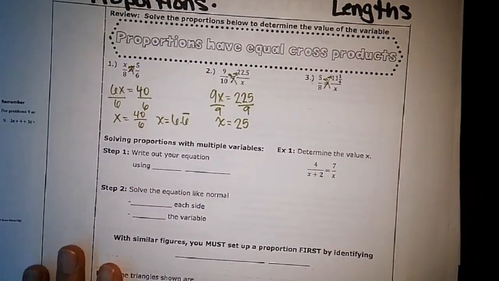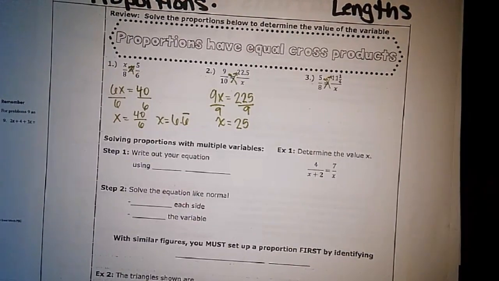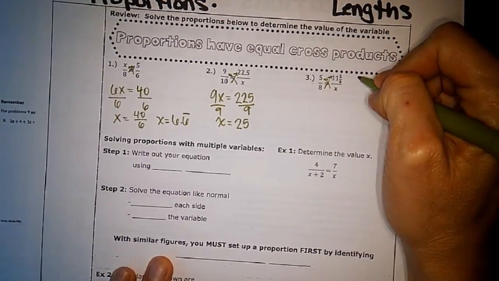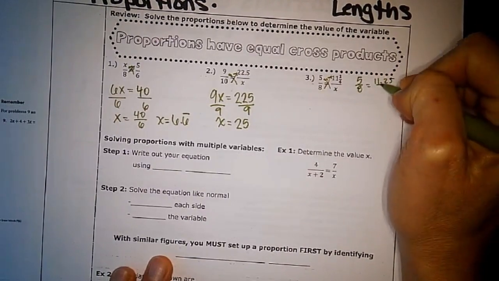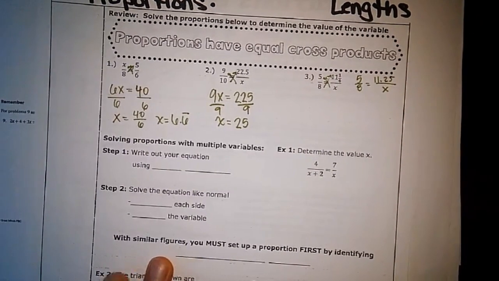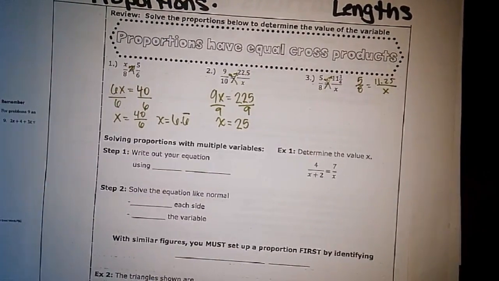Okay, this is where it gets interesting because we're adding that what? That fraction. I have a question for you. Can somebody please divide 1 by 4? So 1 divided by 4. 0.25. So I'm going to rewrite this problem as 11.25 over x because it looks a little less scary than the fraction that's sitting right there.